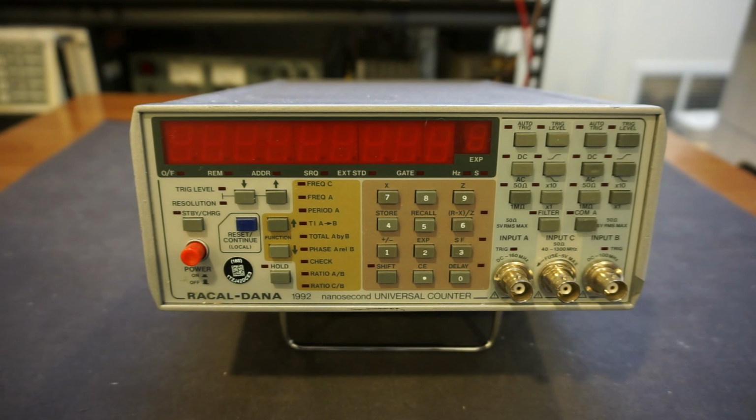Hi, in this video, let's take a look at this Racal-Dana 1992 frequency counter. I bought it recently on eBay for around $40 shipped, and of course, as the price might have suggested, this frequency counter has some issues and it only works partially.